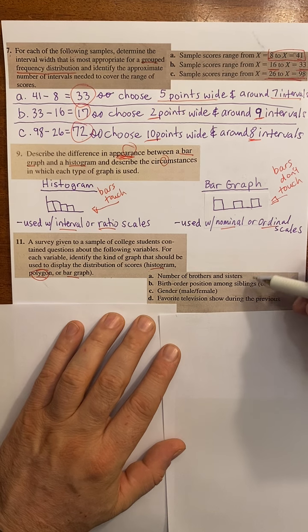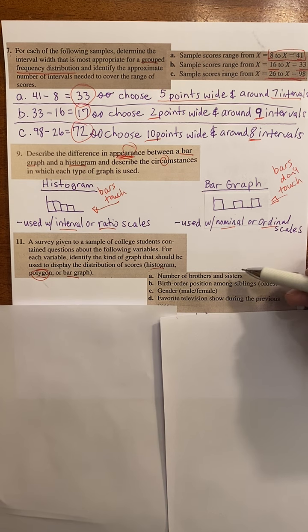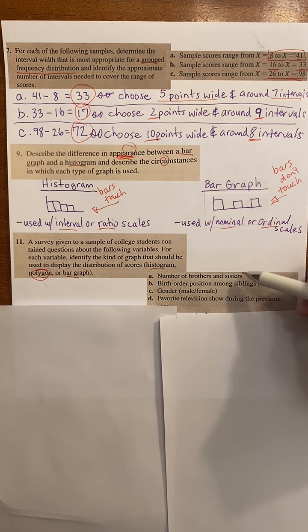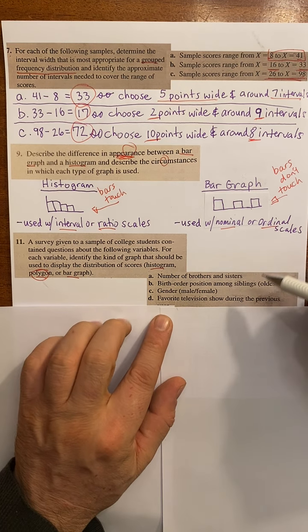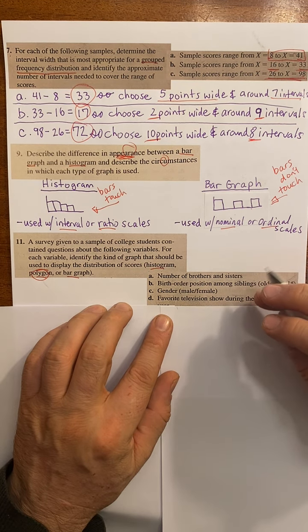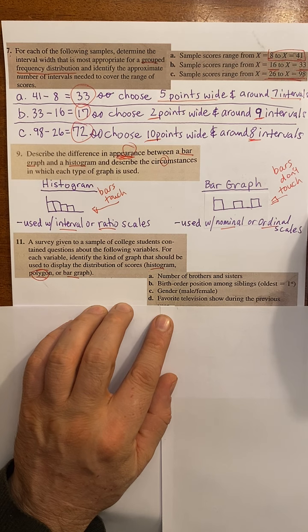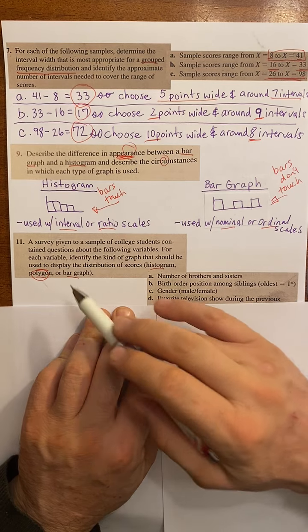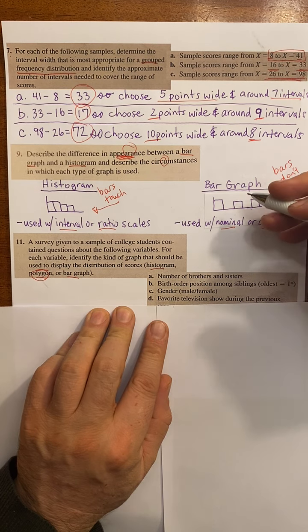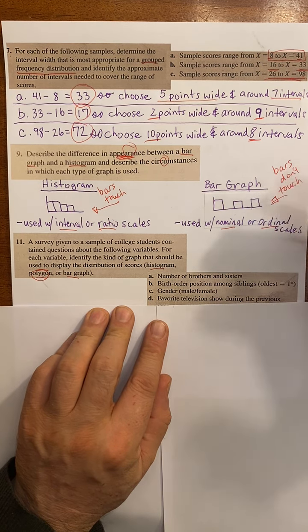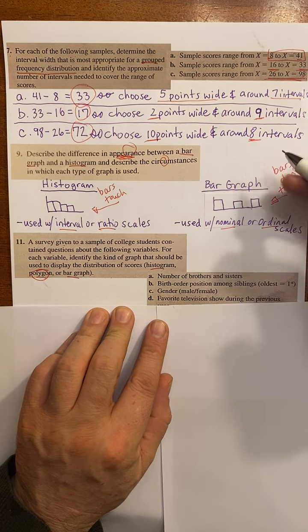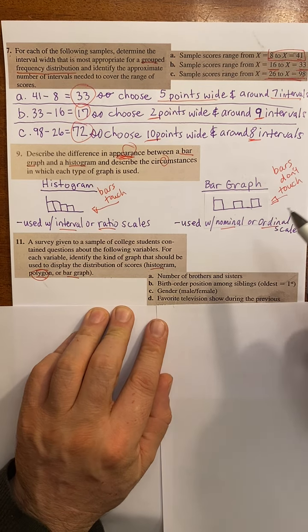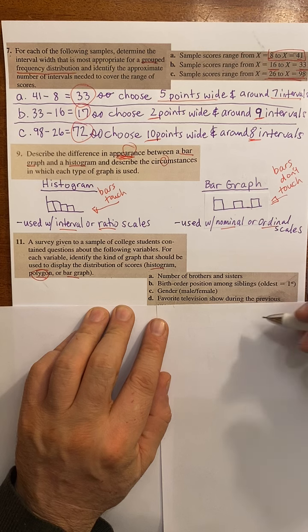Okay, so for question A, we're saying that the data that you've gotten is the number of brothers and sisters, right? So you've gone out to participants and you've asked them, how many brothers and sisters do you have? In determining whether you should use a histogram, a bar graph, or a polygon, you want to remember, well, what kind of data do we have here? Do I have interval, ratio, nominal, or ordinal?